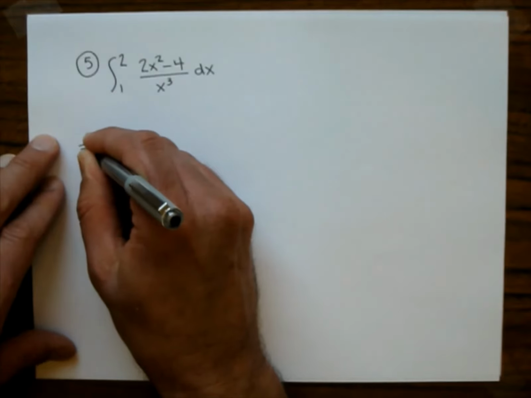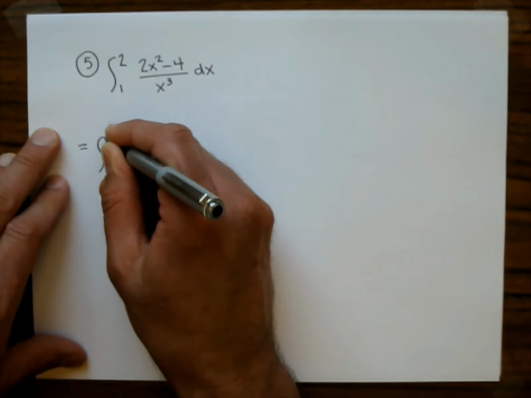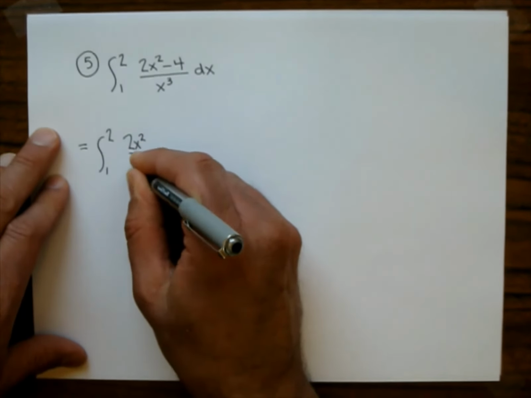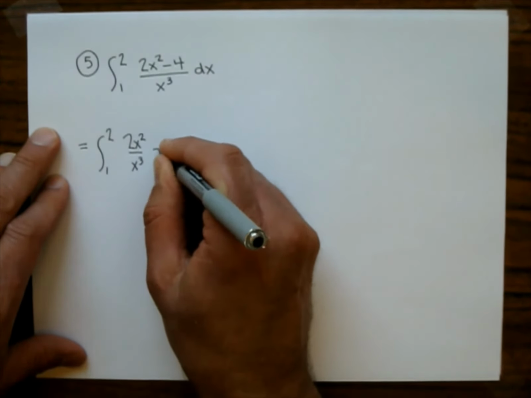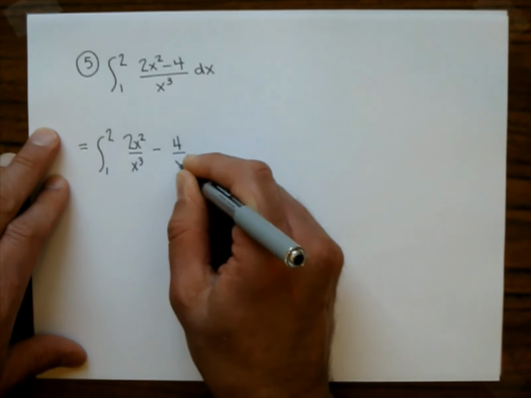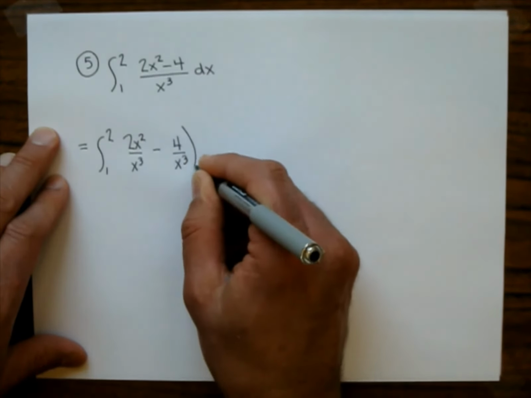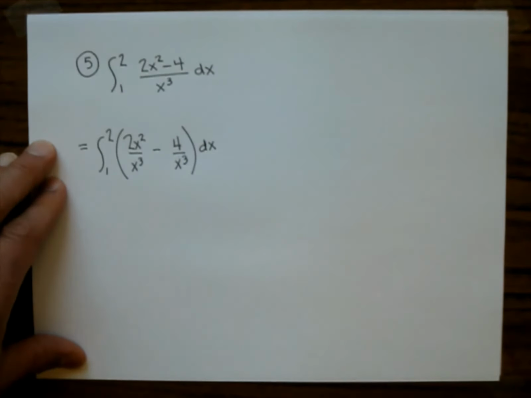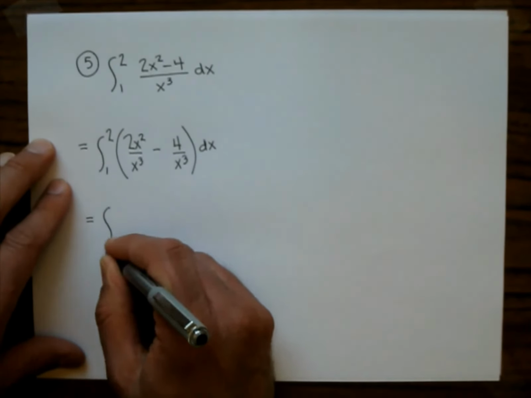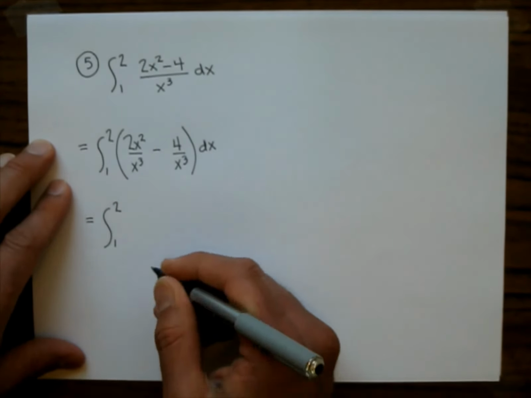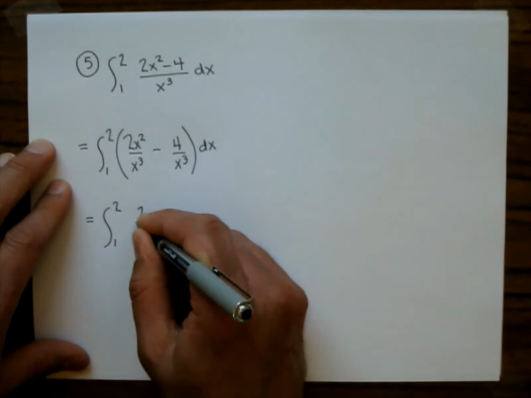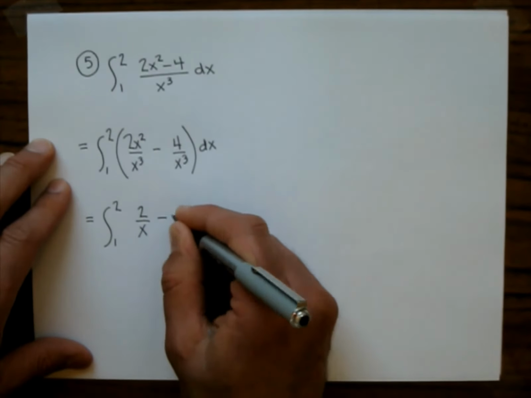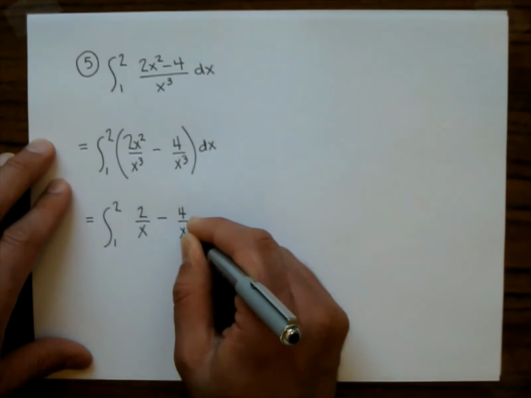So this equals the integral from 1 to 2 of 2x squared over x cubed minus 4 over x cubed, and there are 2 terms there, so I'll put parentheses around them and put a dx. Okay, so look what we have here. We have 1 to 2. This is 2 over x, and then this one's going to be minus 4 over x cubed.